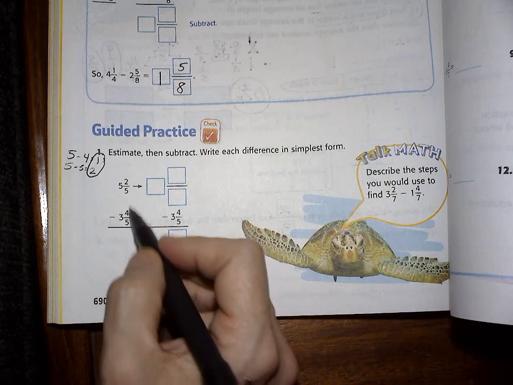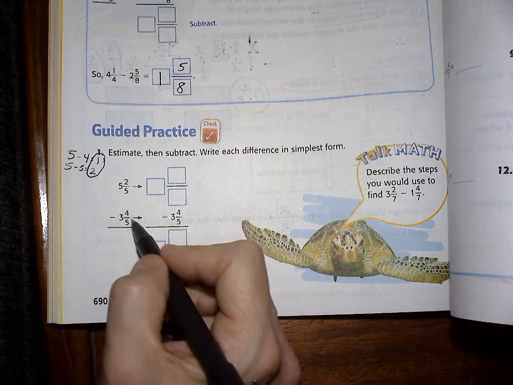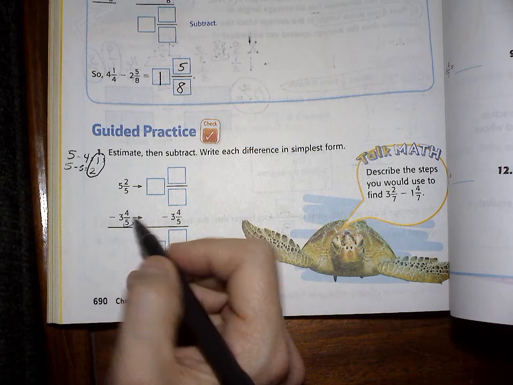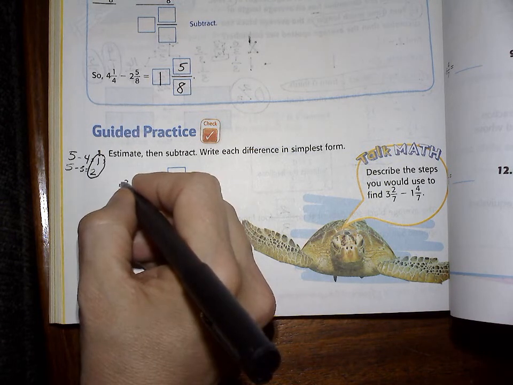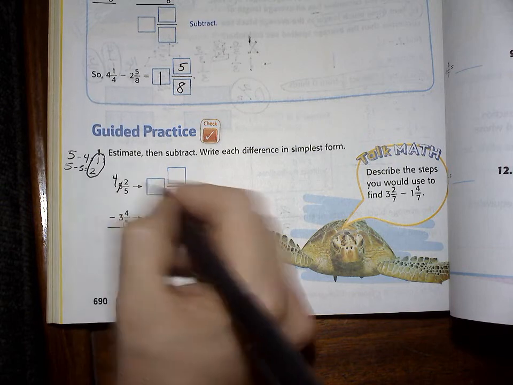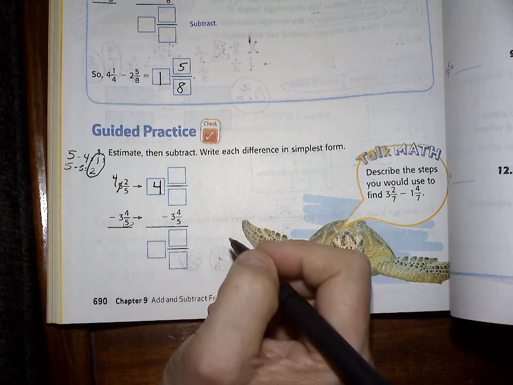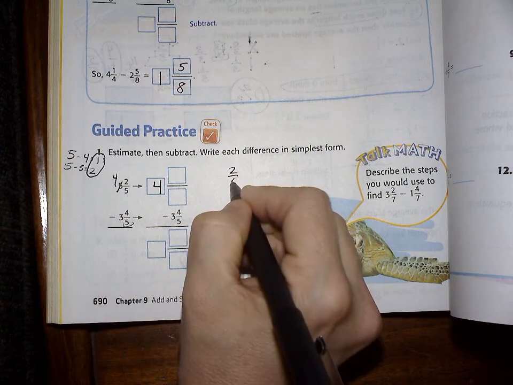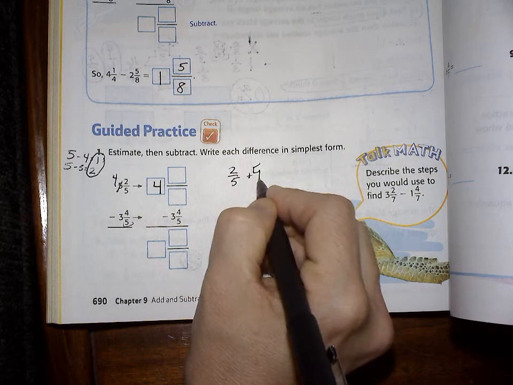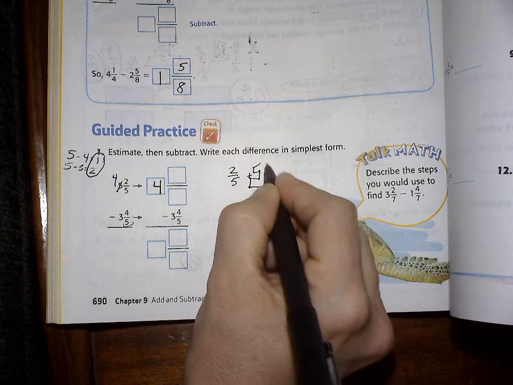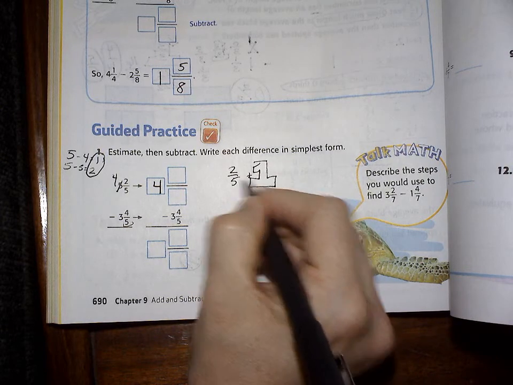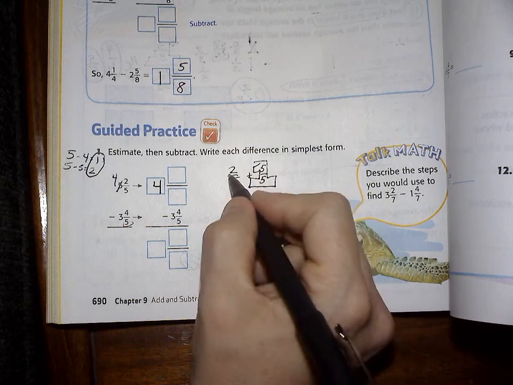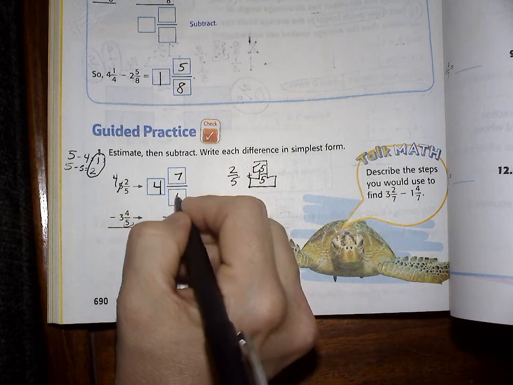So they're already both in fifths. So I can try to subtract, but I've got 2 minus 4. I can't do that, so I'm going to borrow. This is going to become a 4. So you write that there, your whole number, 4. And then that 1, remember we've got 2/5, and we're going to add 1 whole. We've just borrowed it from the 5, but we want it in fifths. How many fifths is a whole? 5 fifths. So 5 fifths plus 2 fifths, so we've got 7 fifths.